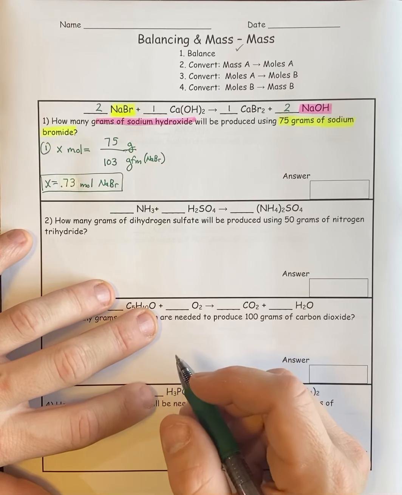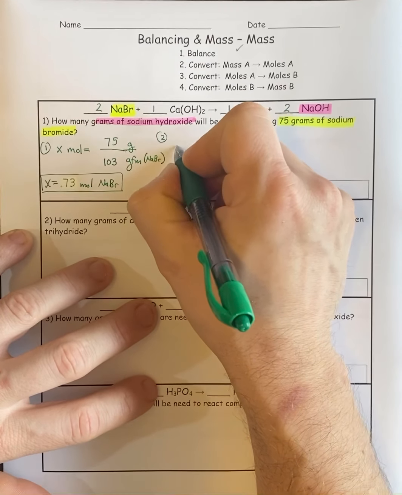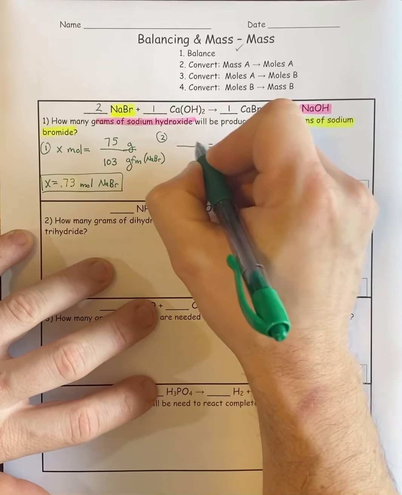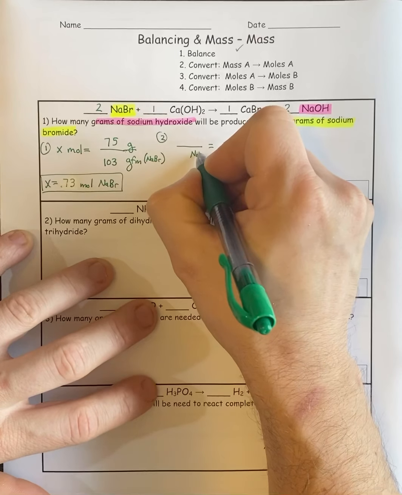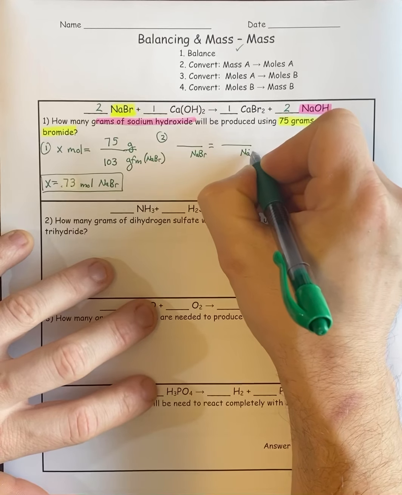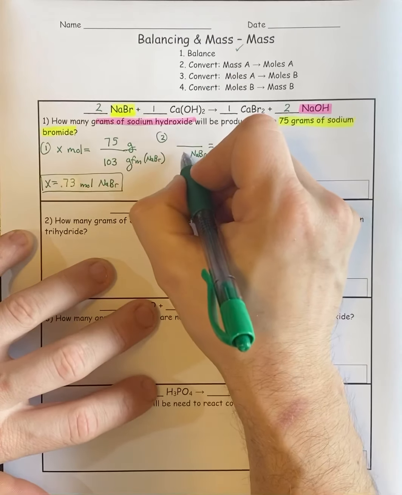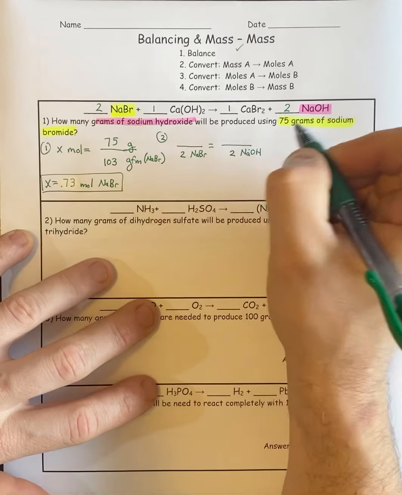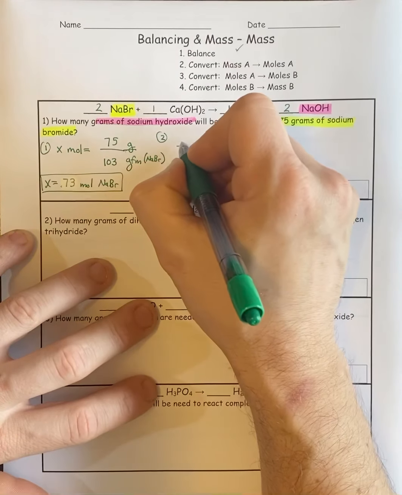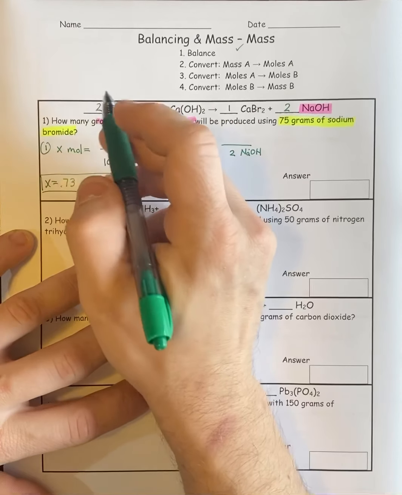All right, so there's my first part. Part 2, I'm going to do a mole ratio problem to get from sodium bromide to sodium hydroxide. My balancing coefficients are 2 and 2. I have 0.73 NaBr, so I would just go 0.73. You could do it this way too.